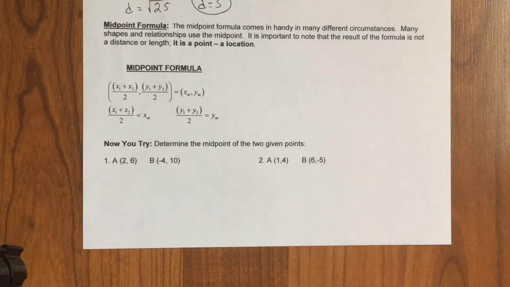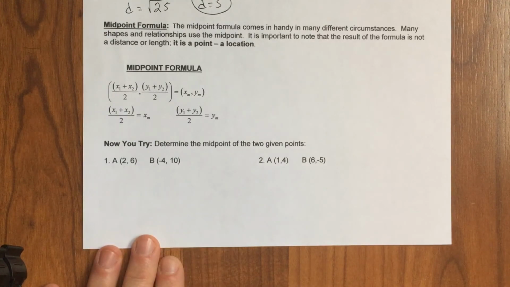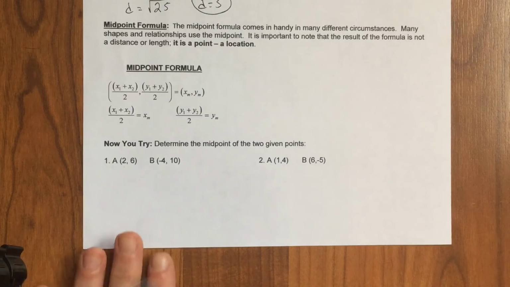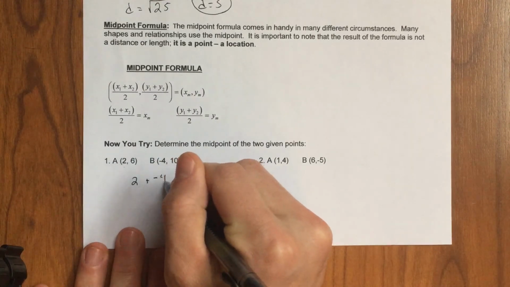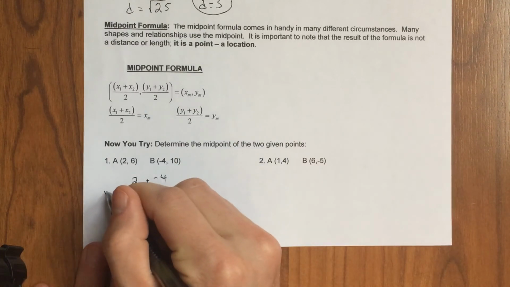So if I want to find the midpoint, I'm basically finding the average or the middle of these two values. So in terms of my x values and my y values. So to find the middle of my x values, well, think about how you find the average of something. You add them together and divide by how many numbers are in that set. Well, there's only 2 numbers in this set. So we can do 2 plus negative 4 over 2. This is going to be my x midpoint.